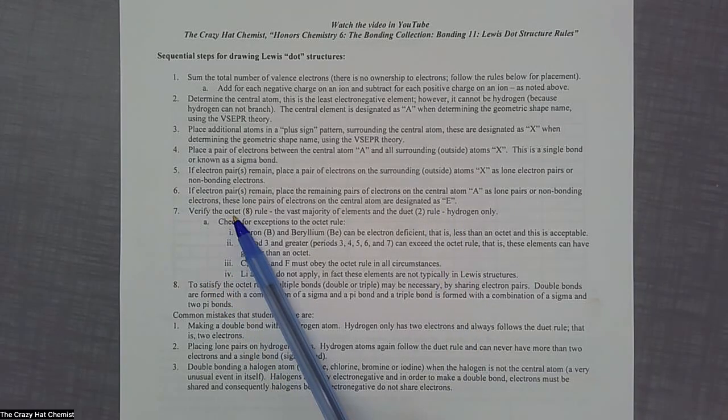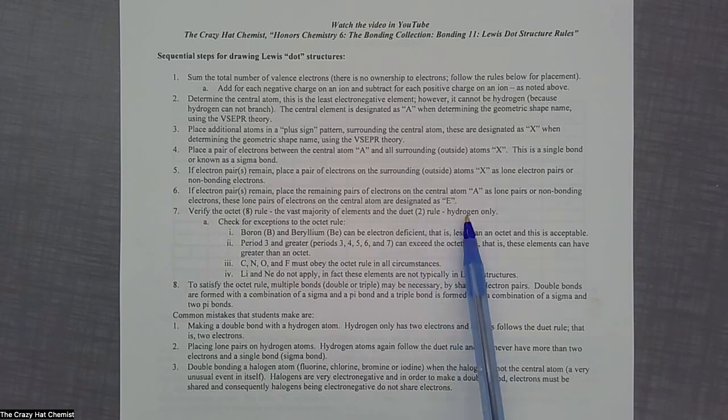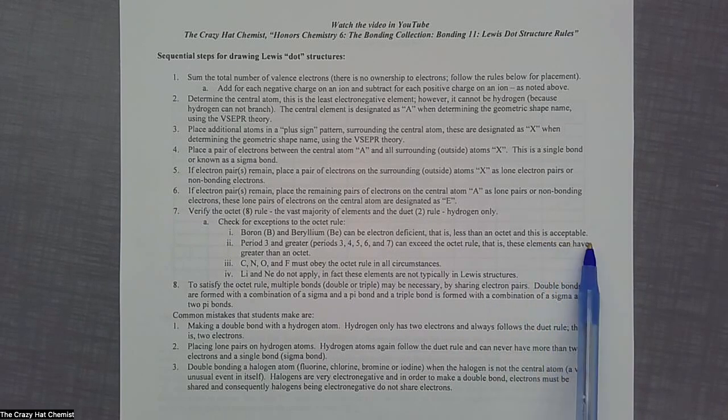Number 7, verify the octet rule. The vast majority of atoms and elements follow this, and the duet rule applies to hydrogen only. Check for the exceptions to the octet rule. Boron and beryllium can be electron deficient, that is, less than an octet, and this is acceptable.